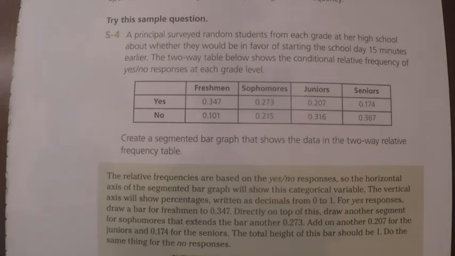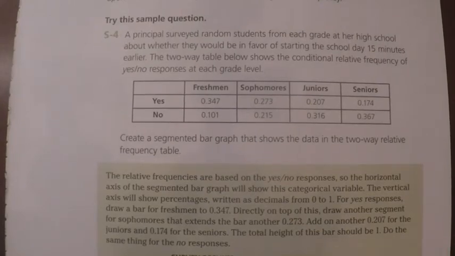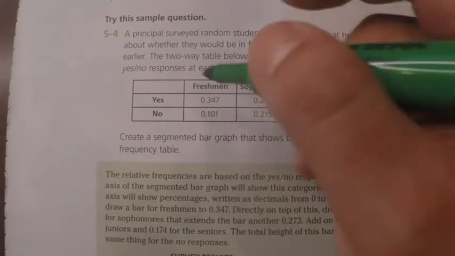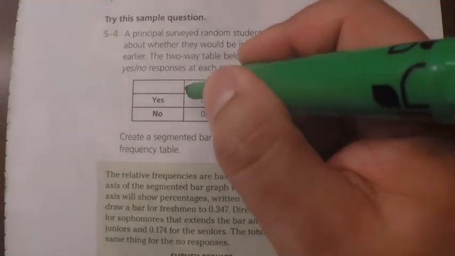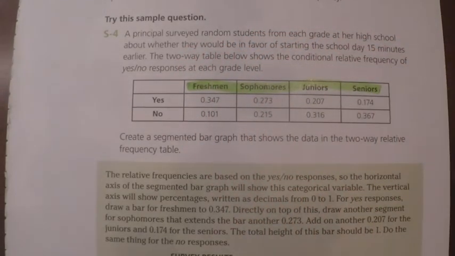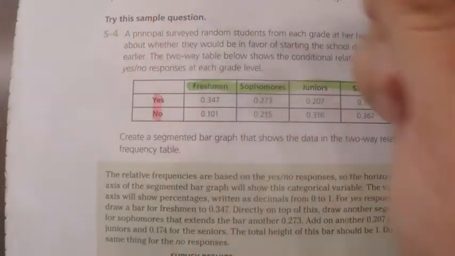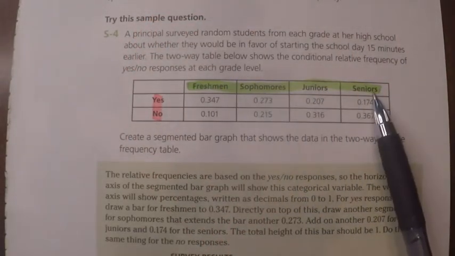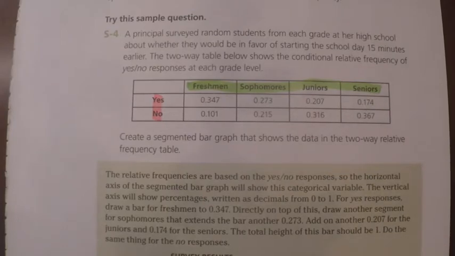So here it says a principal surveyed random students from each grade at her high school about whether they would be in favor of starting the school day 15 minutes earlier. The two-way table below shows the conditional relative frequency of the yes or no responses of each grade level. So far they didn't tell us whether it's a row conditional or column conditional. But they asked freshmen, sophomores, juniors, and seniors whether they wanted to start the school day 15 minutes earlier. These are the people that said yes and no.